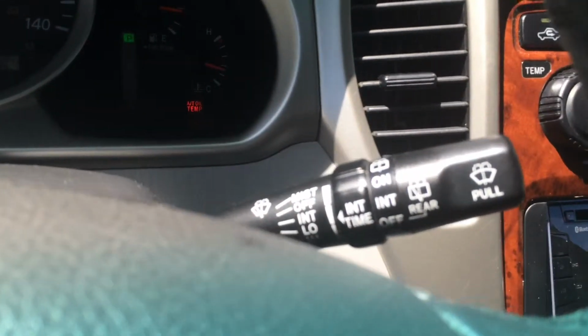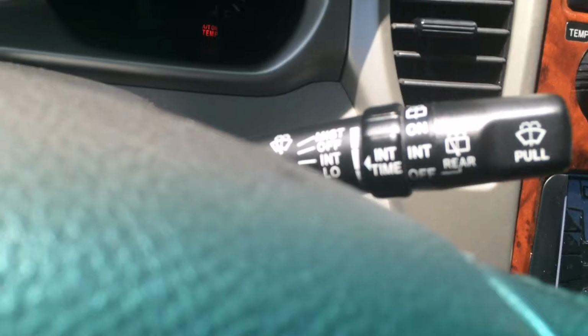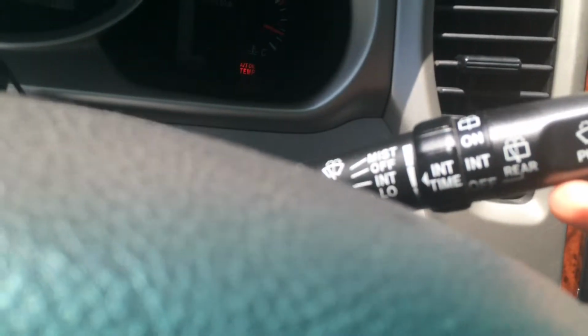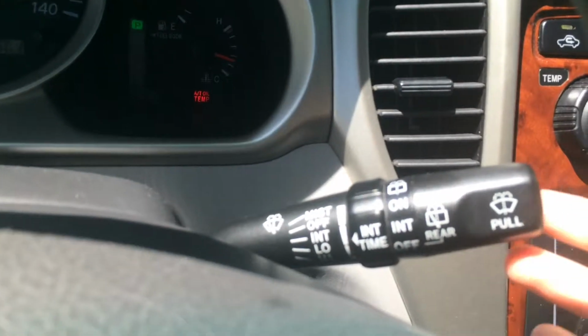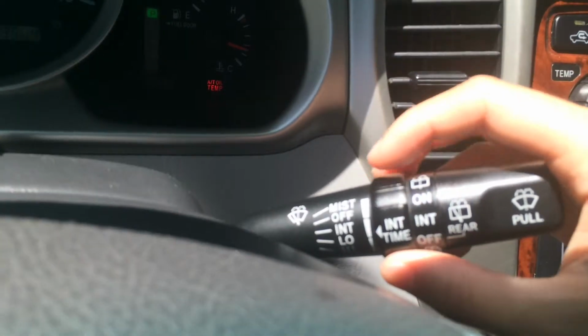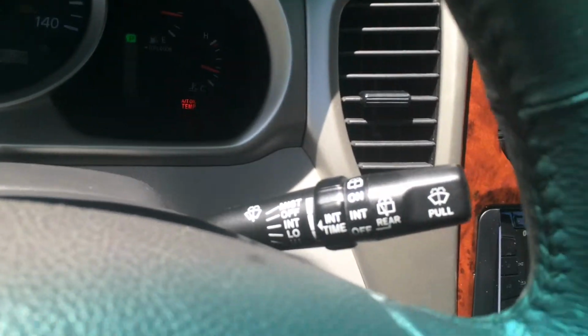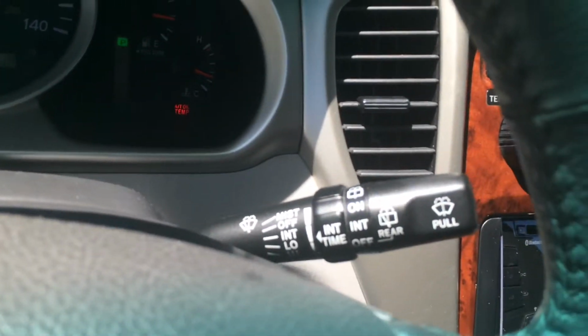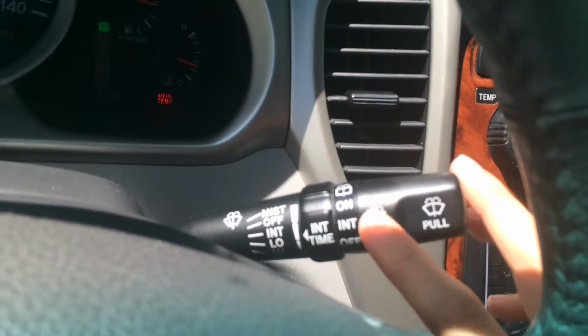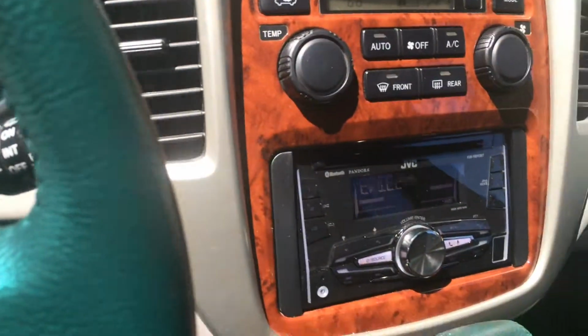And so now we go over here. This is where you control your windshield wipers. So when you put your windshield wipers on, in this car you just flick it up, and this controls how fast you want them to go. Pull this, then a spray will come out so that you can clean your windshield, and this is for the rear windshield wiper in the car.